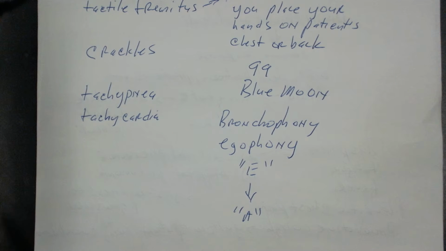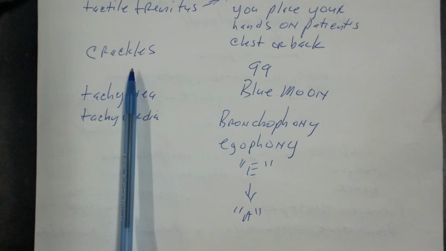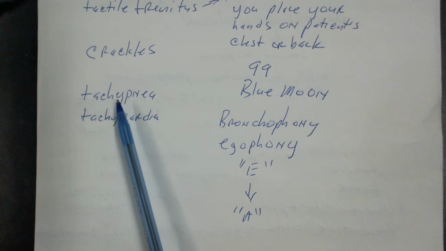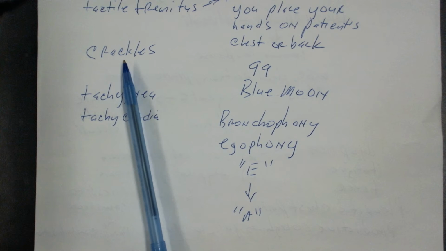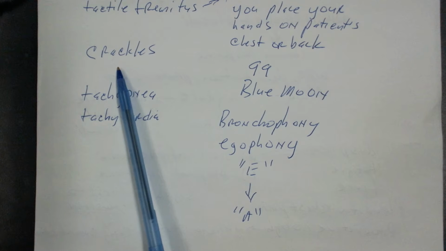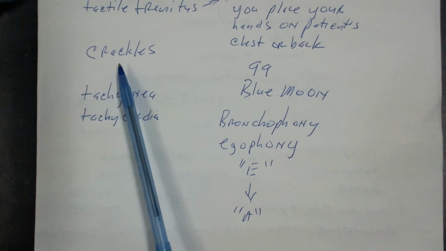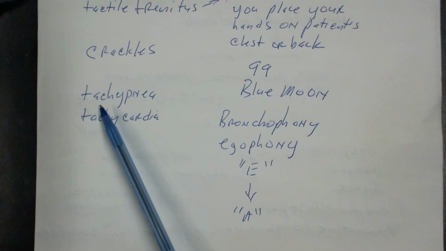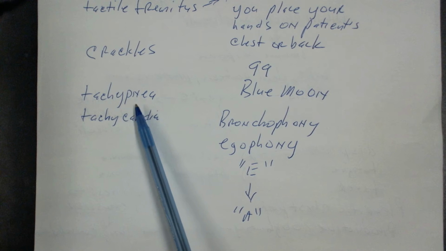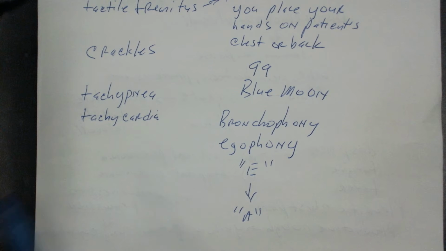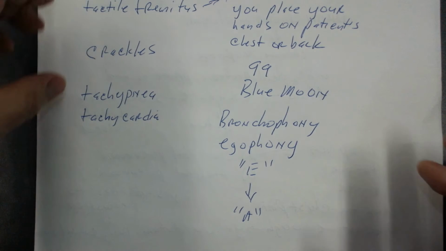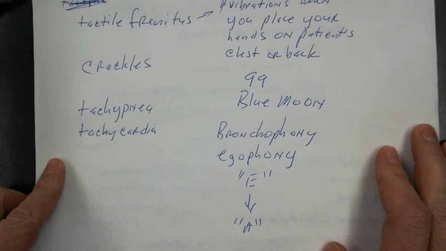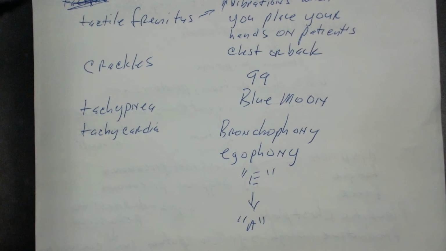Inspiratory crackles can be heard over the affected area. Crackles are popping lung sounds. They're made when air passes through the fluid in the collapsed alveoli. And finally, people with pneumonia, because of autoregulation of breathing and heart rate, will have tachypnea and tachycardia. There are some other ways to categorize pneumonia according to what causes pneumonia.